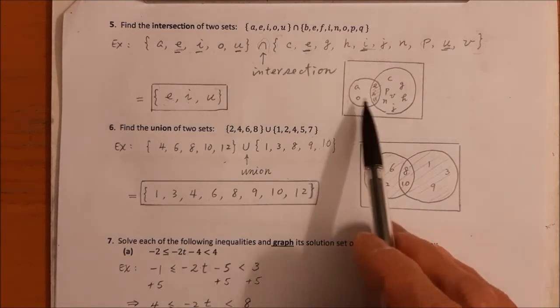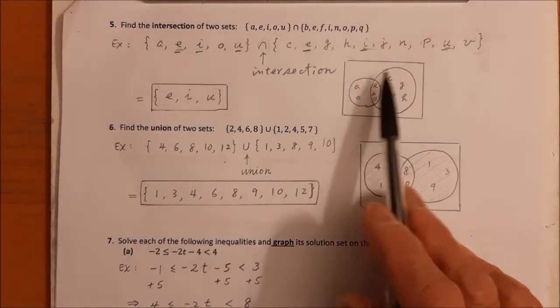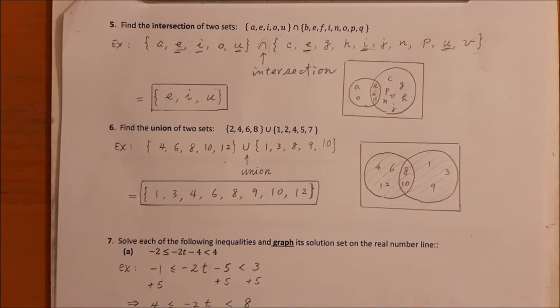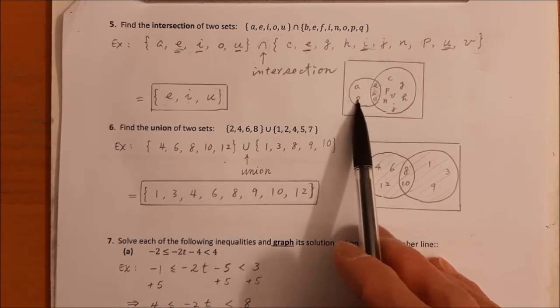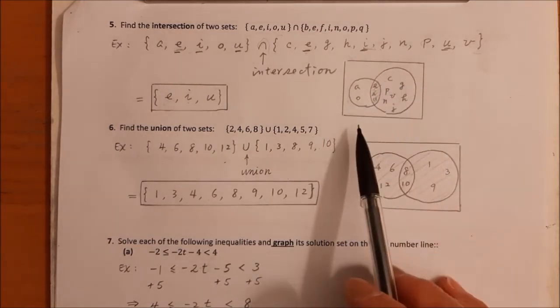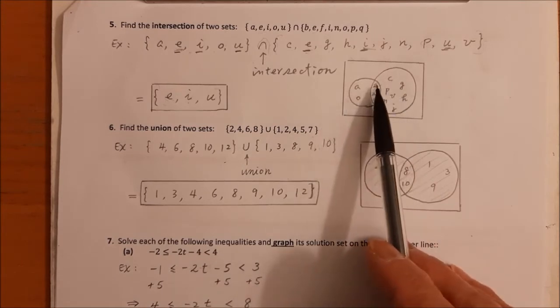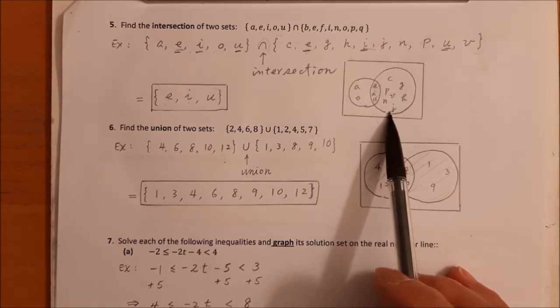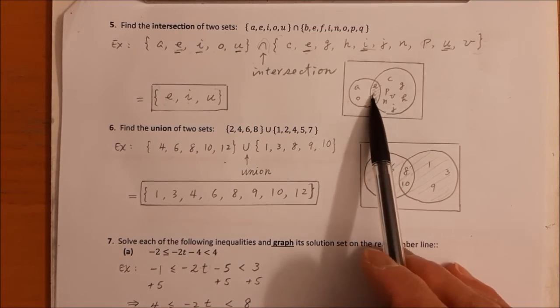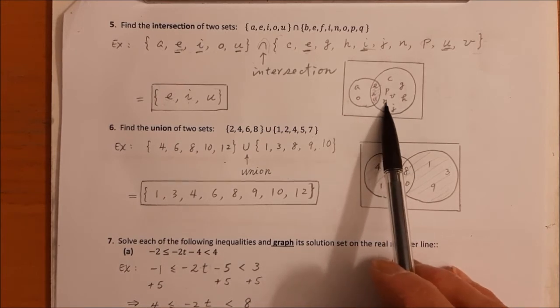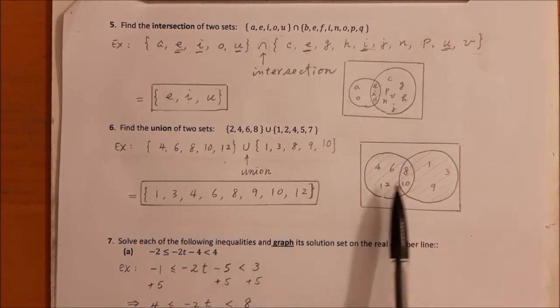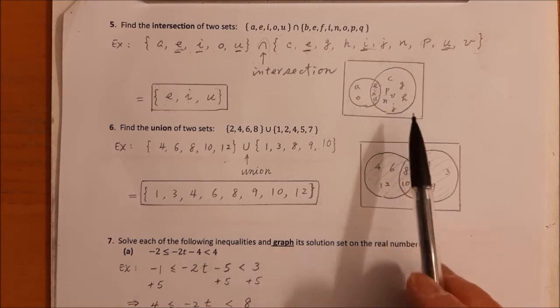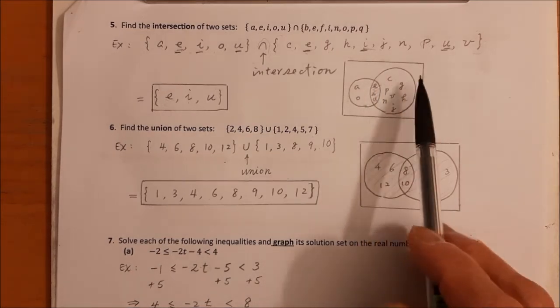And you can use this, we call it a Venn diagram, to help you better understand. The first set has A, E, I, O, U. The second set has C, E, G, H, I, J, N, P, U, V. And those three are in both the first set and the second set.